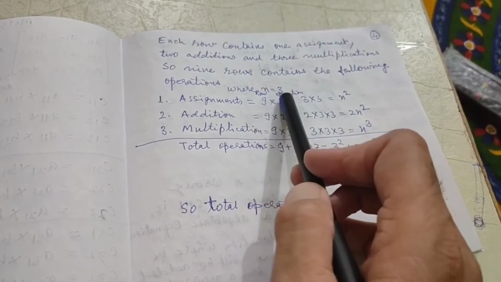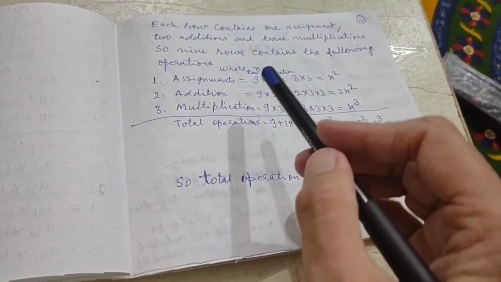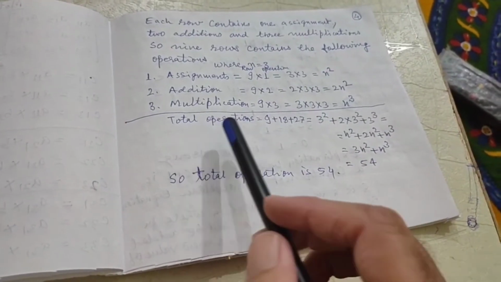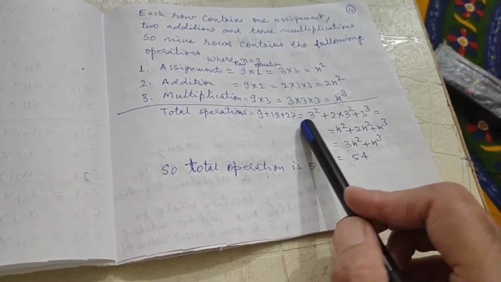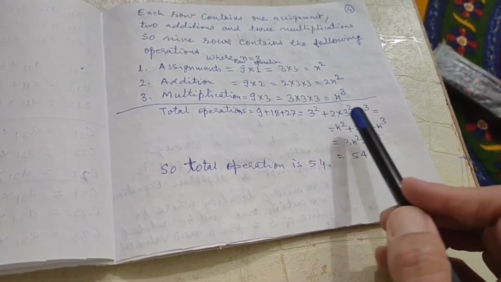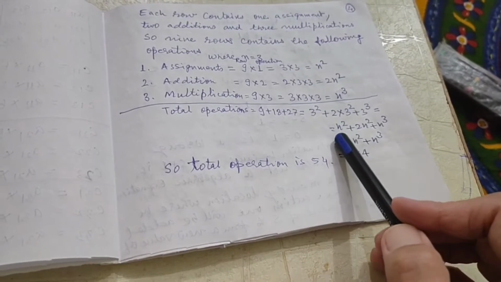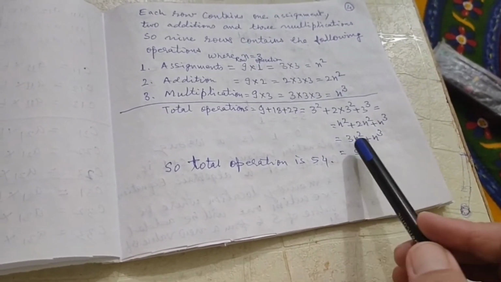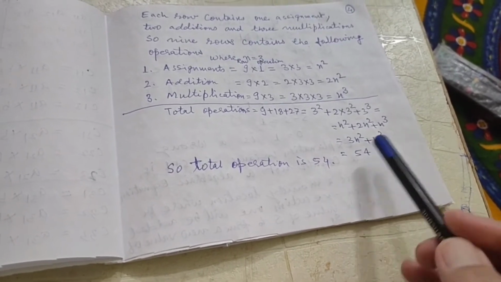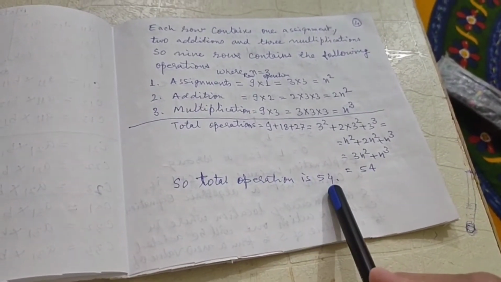This matrix is of 3 cross 3, which is n is equal to 3. Total operations will be 9 plus 18 plus 27, which is 3 square plus 2 into 3 square plus 3 cube, which is n square plus 2n square plus n cube, which is 3n square plus n cube, which is 54. So total operation is 54.